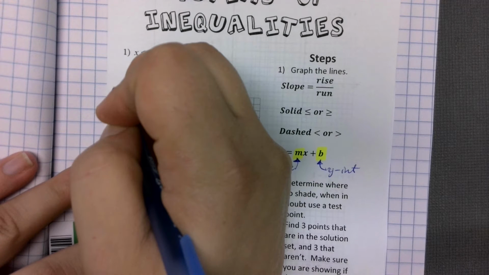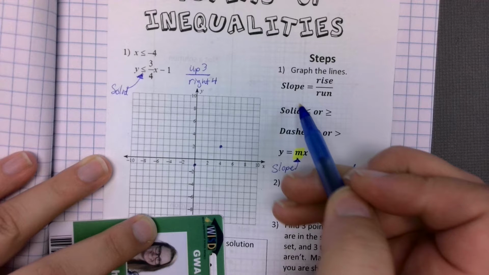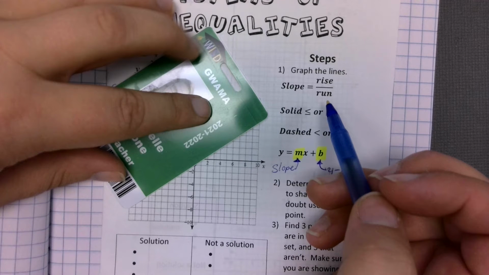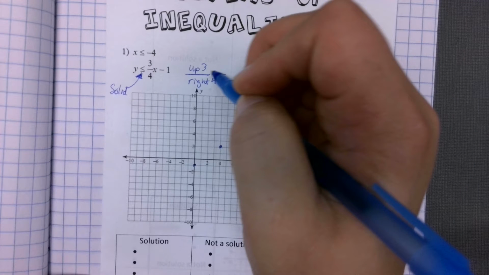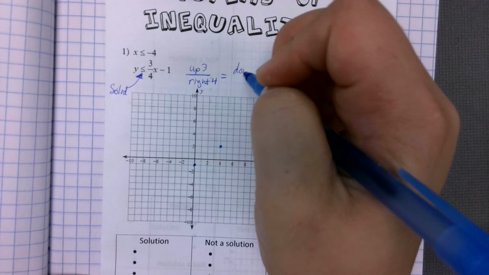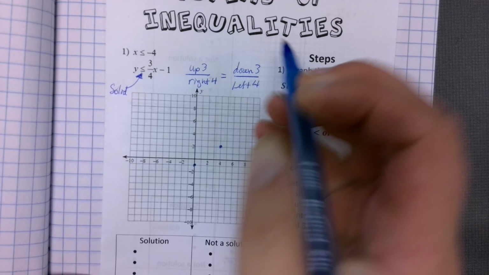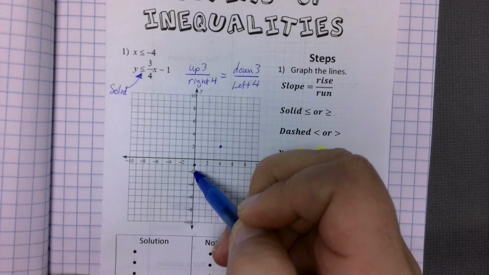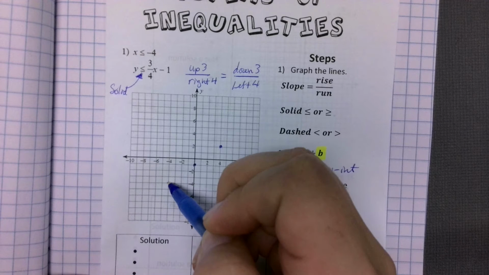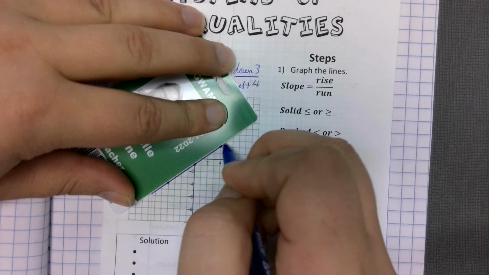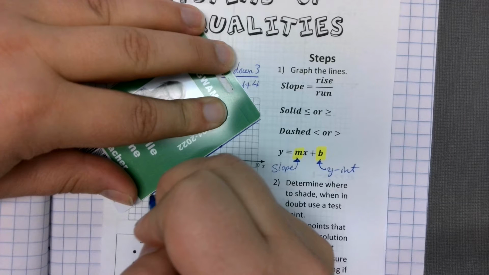That's what I've made some notes for you on the side. Now, I could also flip both of these and say down 3, left 4. So from here I could go down 3, 1, 2, 3, left 4. And since it's a solid line, don't forget the arrows on the end.